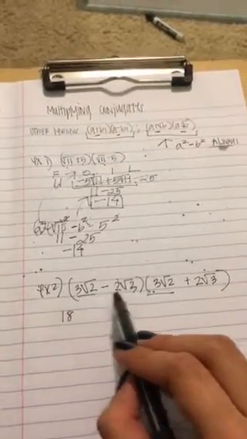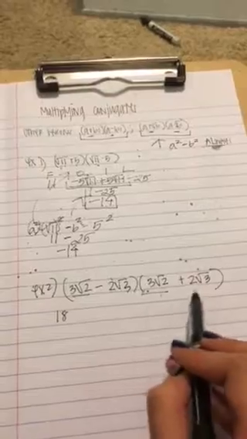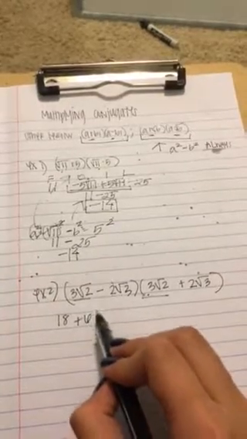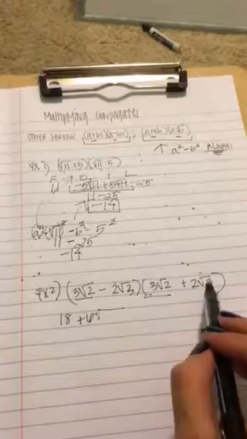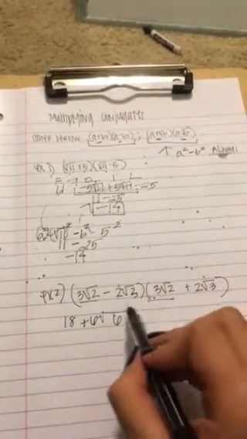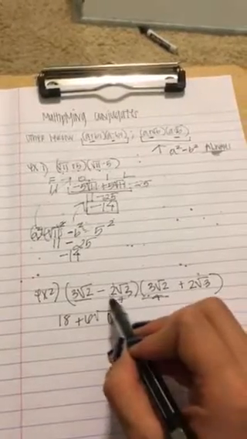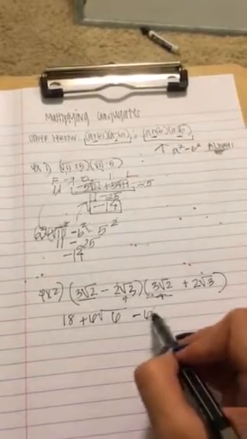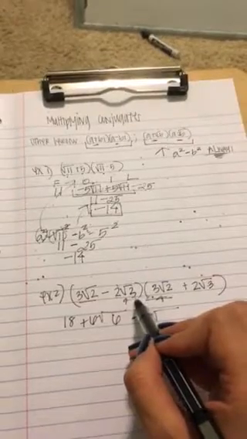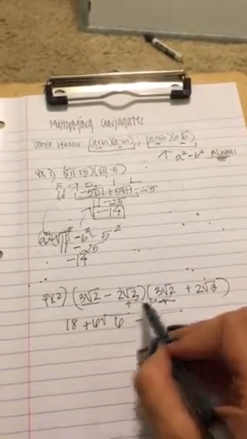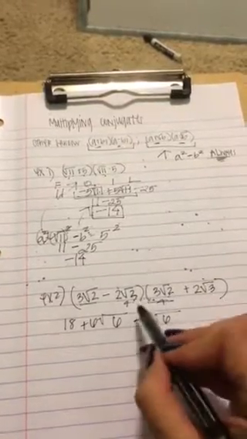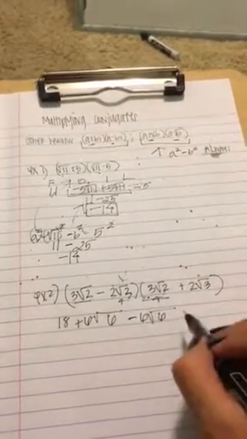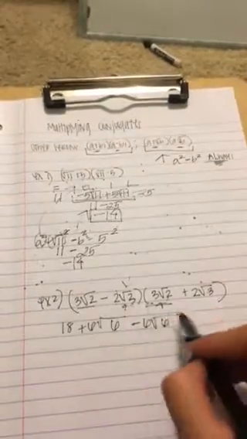Outside, 3 root 2 times 2 root 3. 3 times 2 is 6. Then 2 times 3, whatever's inside the radical, is also 6. Inside, negative 2 times positive 3 equals negative 6. Put whatever's inside the radical next, and that is 2 times 3, so root 6. And then last, you have negative 2 root 3 and positive 2 root 3. 2 times 2 equals 4, and because this is negative, it carries down.